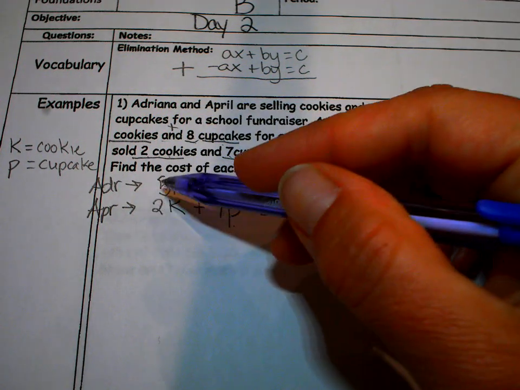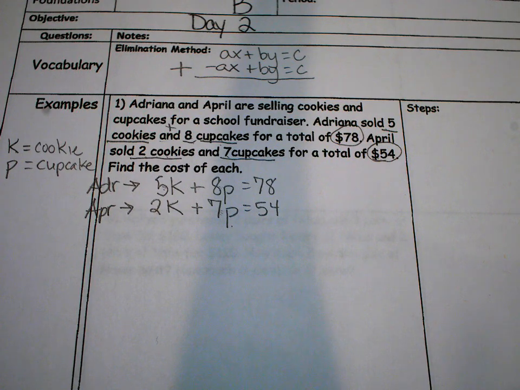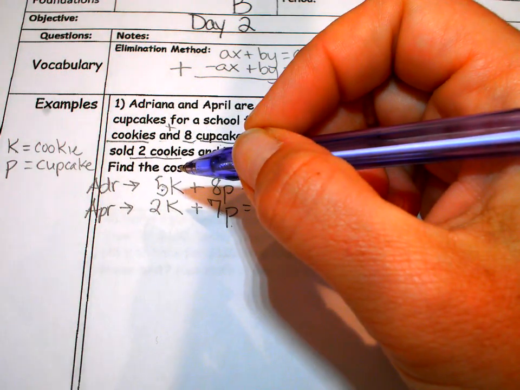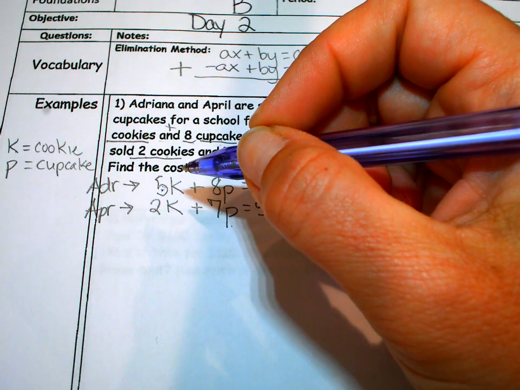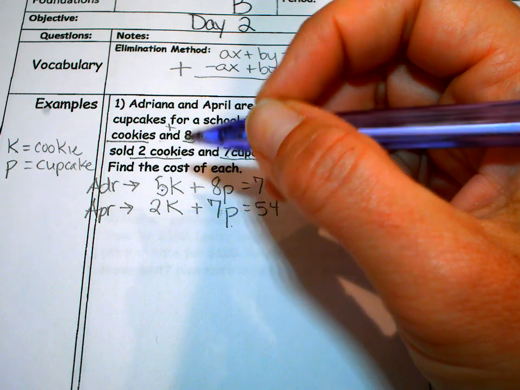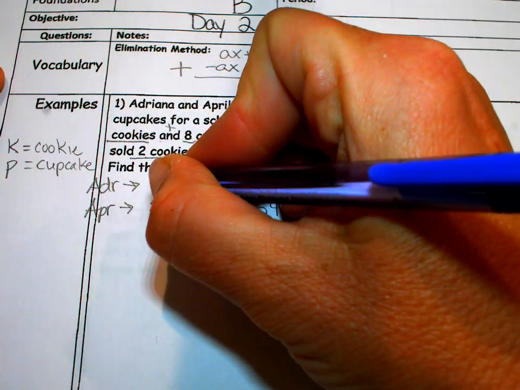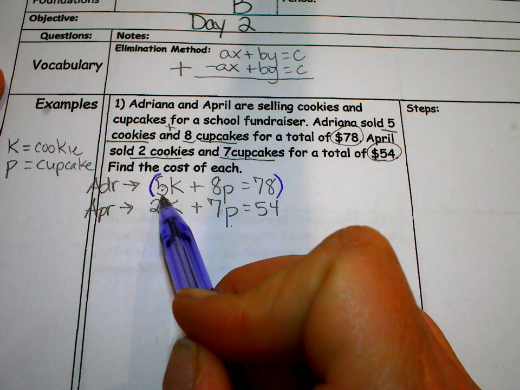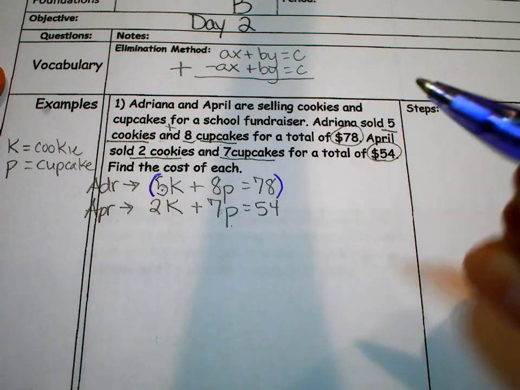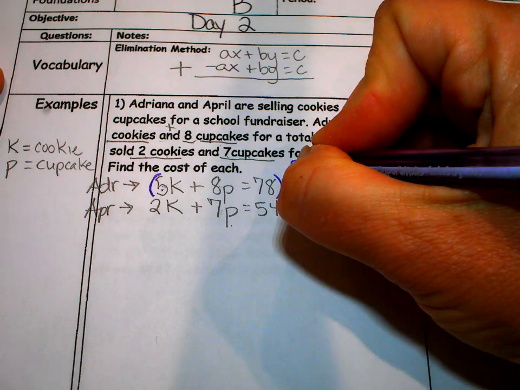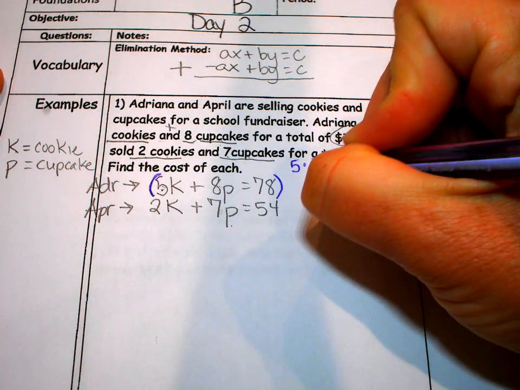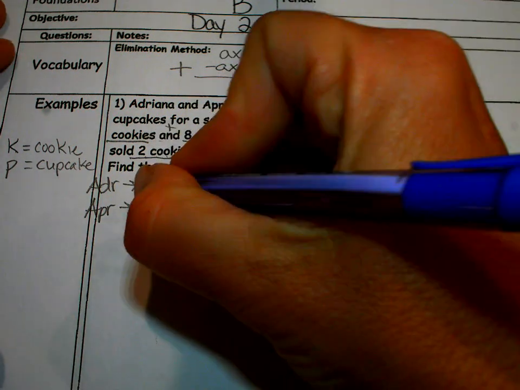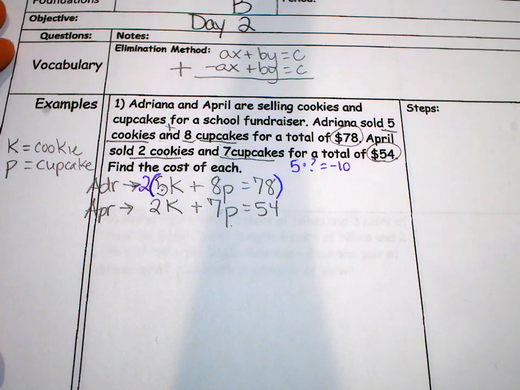So 10. If I made them both into a 10, then I could cancel them out. So I'm going to have to make one of them a positive 10 and one of them a negative 10. Remember how before I'd always multiply the top equation by a negative? If I'm going to make the 5 into a negative 10, what do I multiply 5 by to get negative 10? So it's like 5 times what equals negative 10? Did you say negative 2? I hope so. So I'm going to put a negative 2 on the outside of this equation.